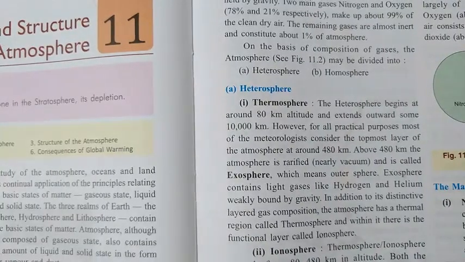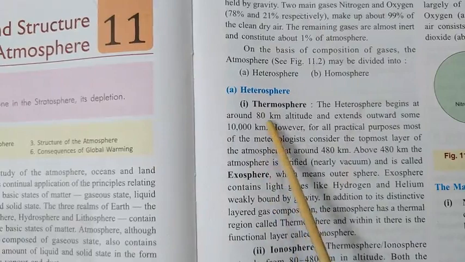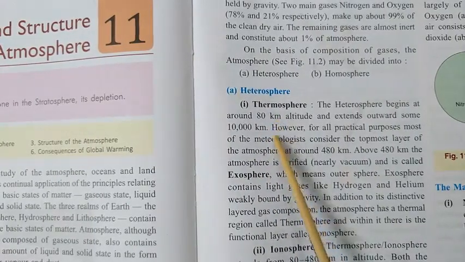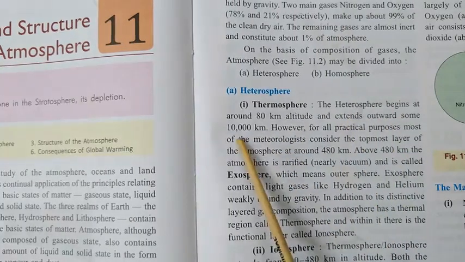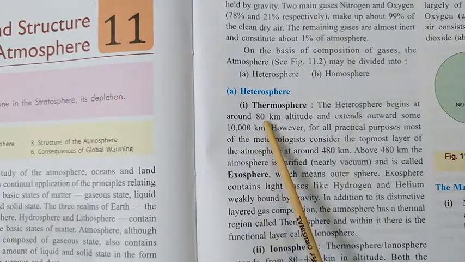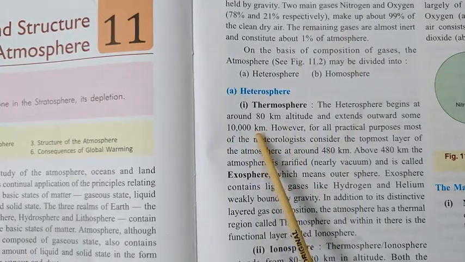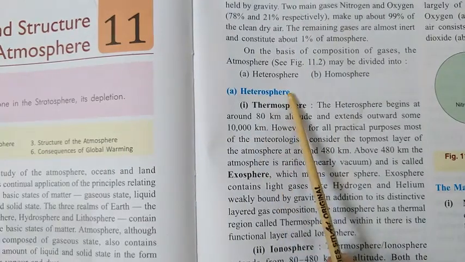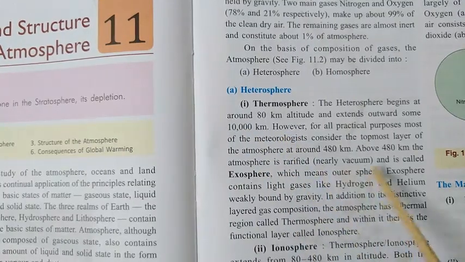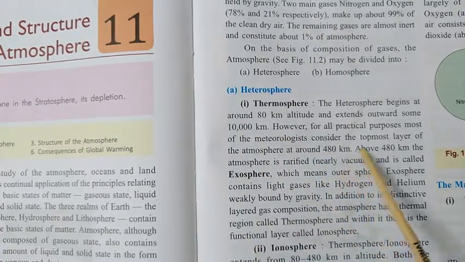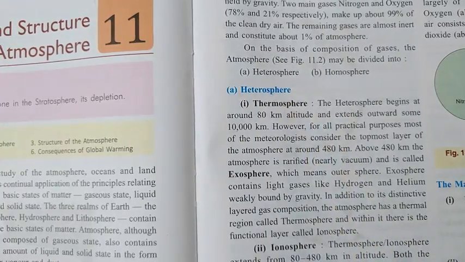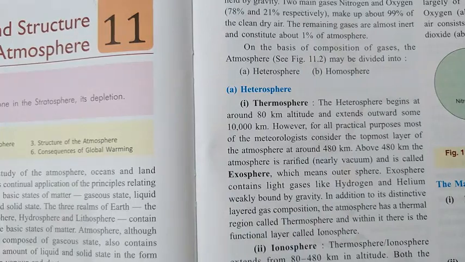The heterosphere usually starts from 80 kilometers. At an altitude of 80 kilometers the heterosphere starts and extends up to 10,000 kilometers. In this layer, from 80 to 480 kilometers, the layer is known as the thermosphere. I think you have understood.